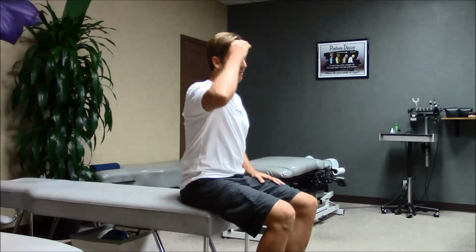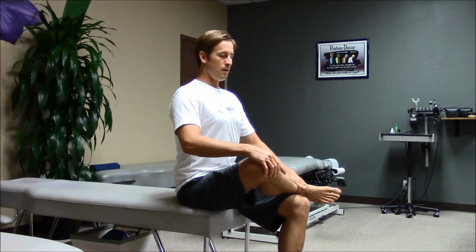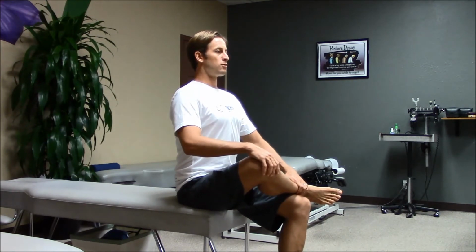Okay, and then the stretch that I'm going to show you right now is very similar to the one that I showed you on the floor, and this is very specific for loosening the glute muscles and the piriformis muscles. So you're going to sit nice and upright. You're going to cross your leg over gentleman style. You're going to push down on this knee and really sit upright, almost like you're in a military pose, keeping your shoulders back and your chest out.